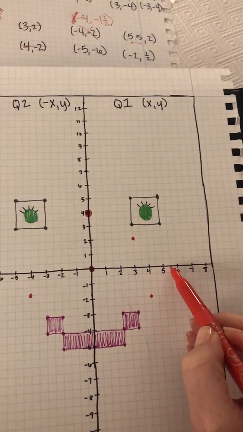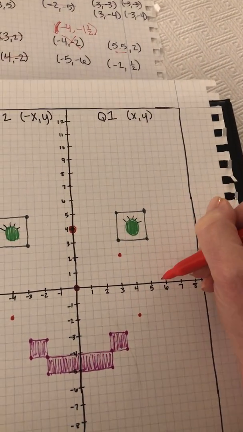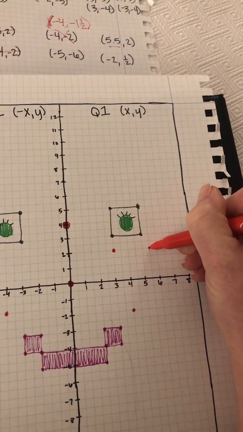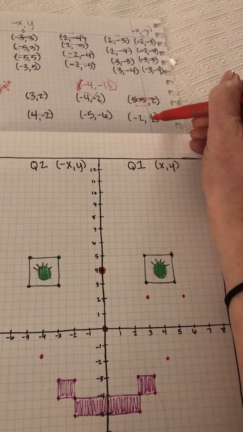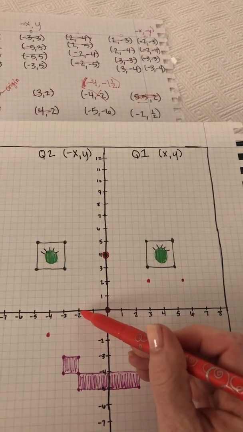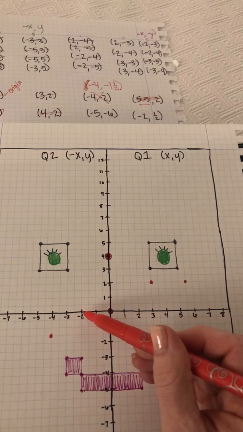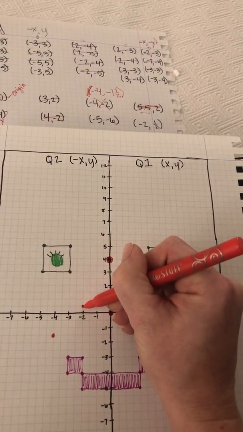It's going to go directly in the middle. And then it tells me to go up 2. So right there will be that pimple. Negative 2 1/2 is going to go between 0 and 1, so it's going to go right there.